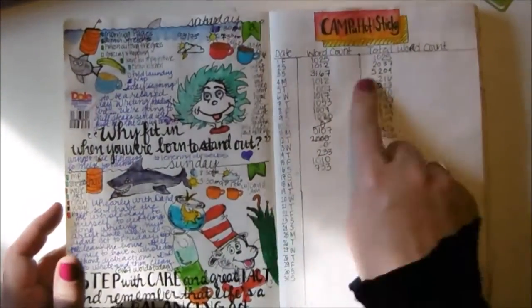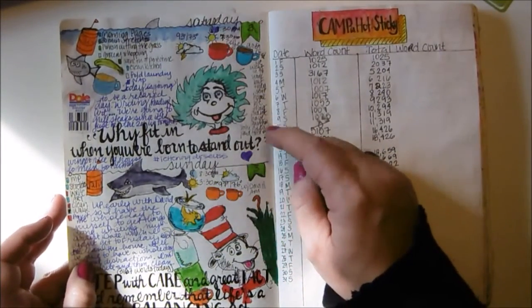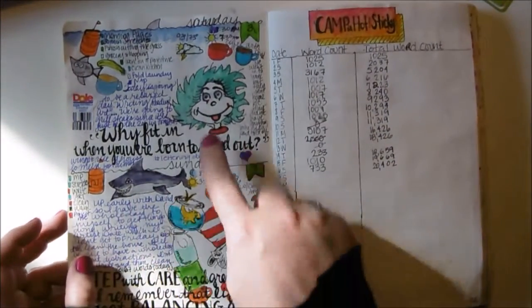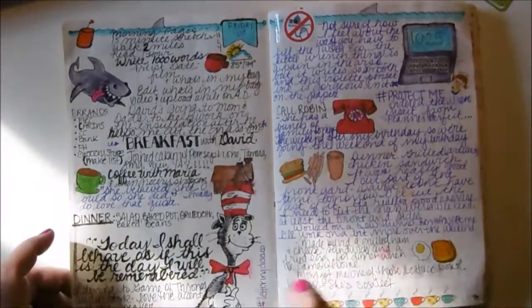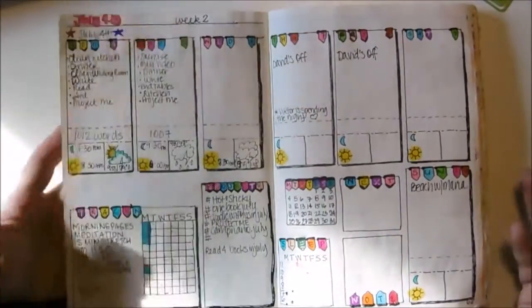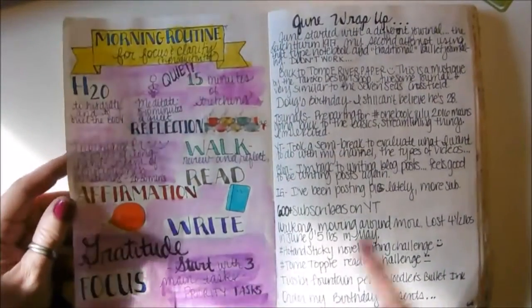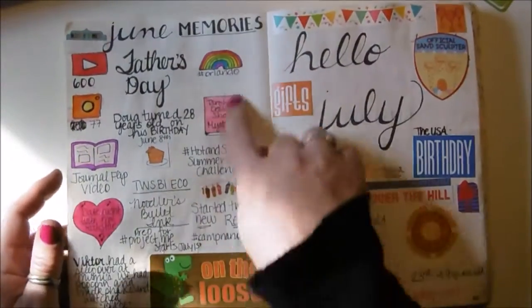Camp Hot and Sticky, which was completely a bust. This was Saturday and Sunday, and I split it up, and it was also Shark Week. So you see all the little shark things I did during Shark Week. This was a 2-page spread, and I did Saturday and Sunday and split them up. This was one of the weekly things. This was a doodle thing I stopped and completely failed. This was my morning routine, a June wrap-up. This was a Hello July and a June memories.